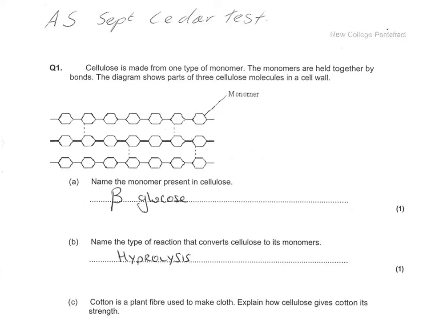Right, this is a copy of the mark scheme for the September CEDAR test. There are some questions in particular that I'm going to do sort of verbal feedback for as well, explain it in a bit more detail, how common mistakes people make, and some techniques that you might use to sort of improve.